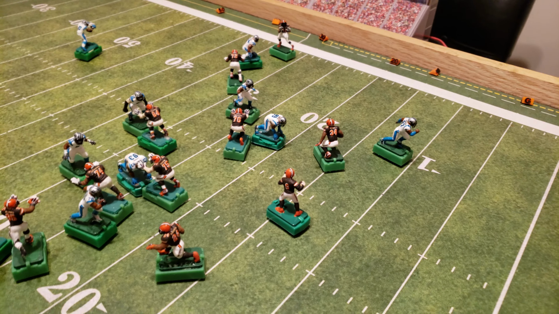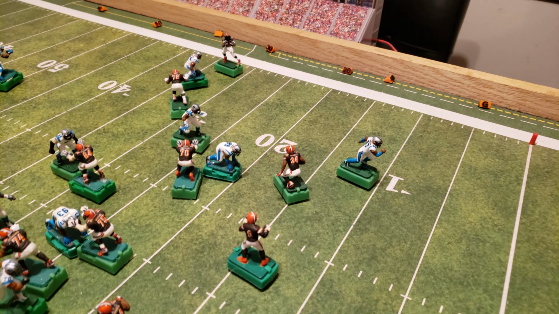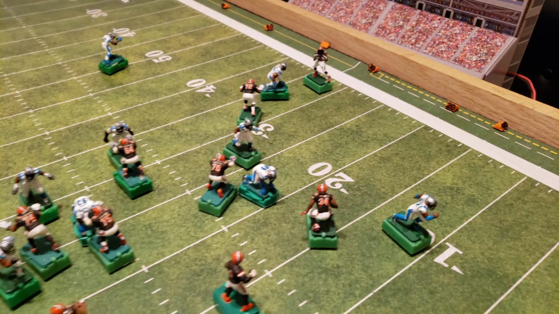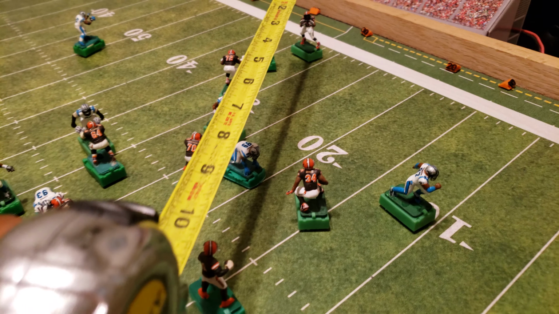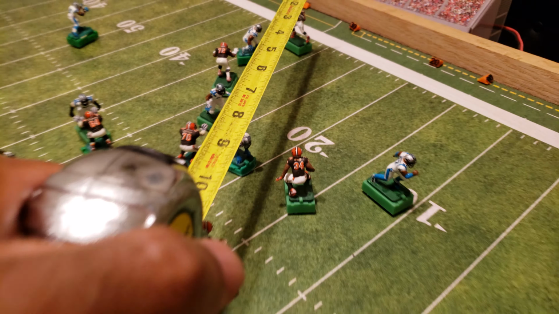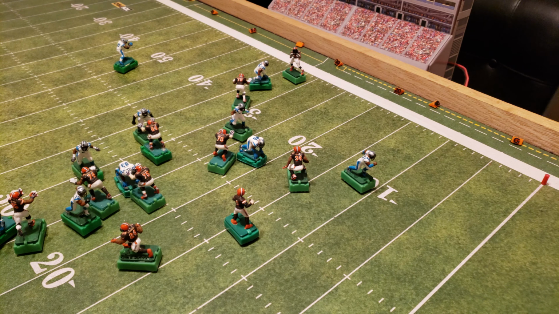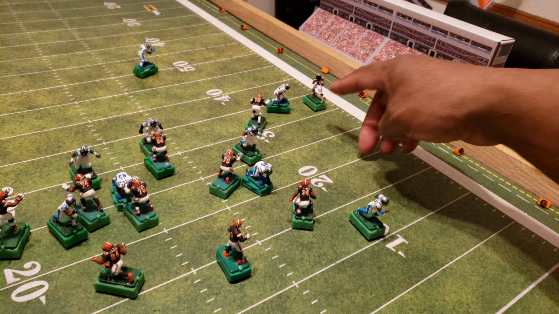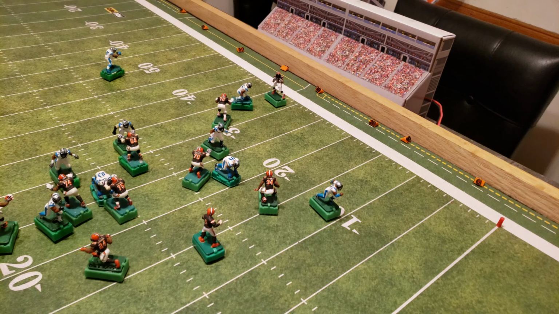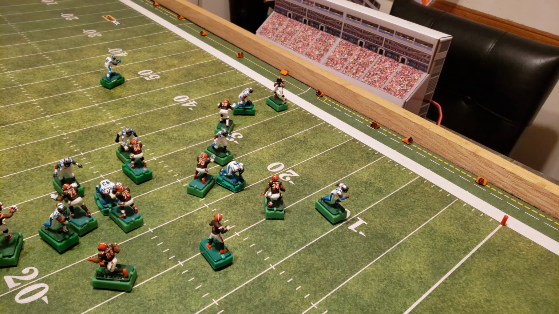If I measured that, I'm assuming it would be about... see, I've got my tape measure here. That's 11 inches, which is 30 yards. So that's 30 yards of air between the quarterback and receiver. He catches that, we're looking at about a catch and tackle and a gain of about 7 yards, if he can throw a pass 30 yards in the air to his receiver.